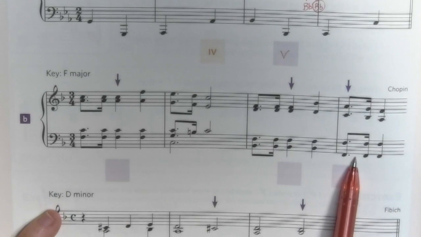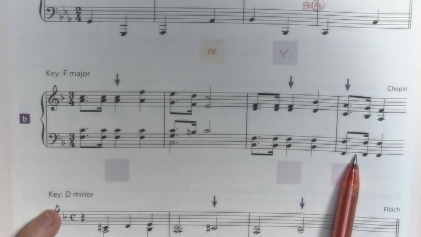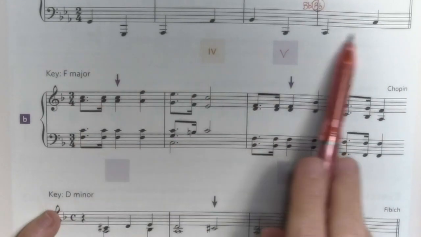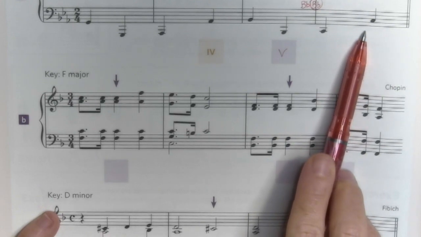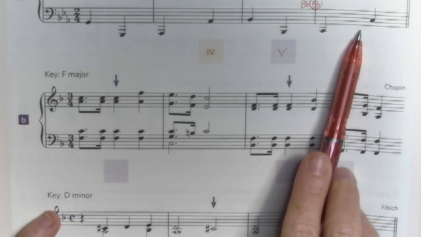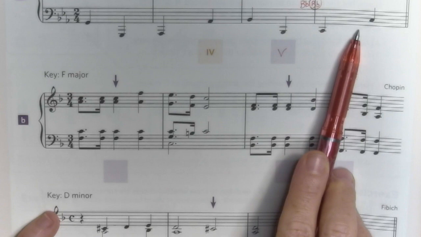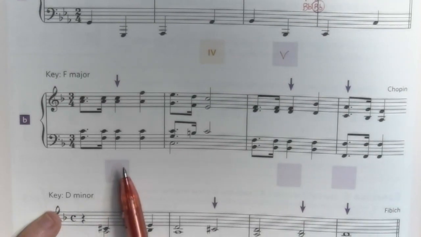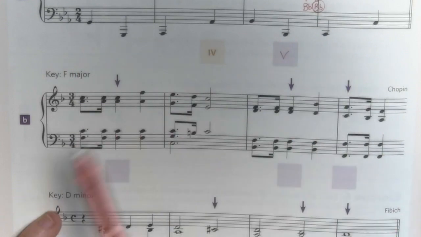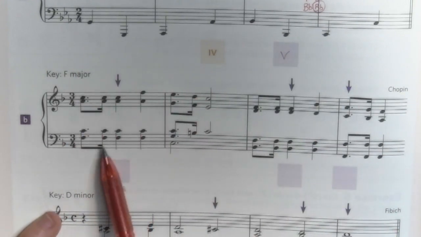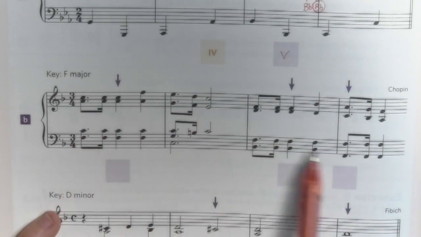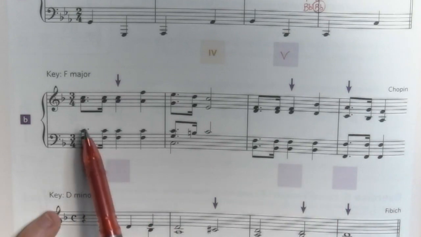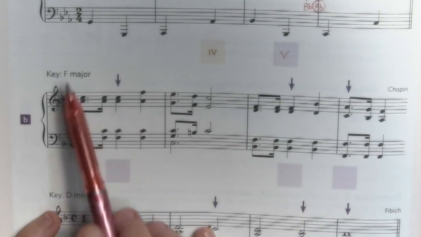Beautiful piece by Chopin, not to mention this one. This is one of the pieces. This is the Bagatelle, included in grade 3 piano 2021-2022, the second half of the Bagatelle by Beethoven. This one is a gorgeous piece by Chopin. Anyway, so we are in F major.